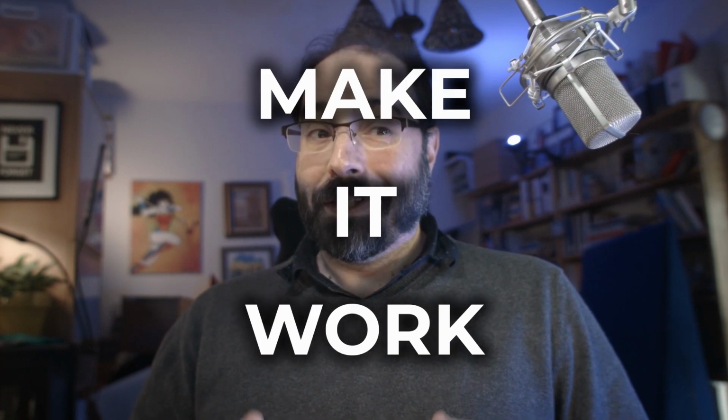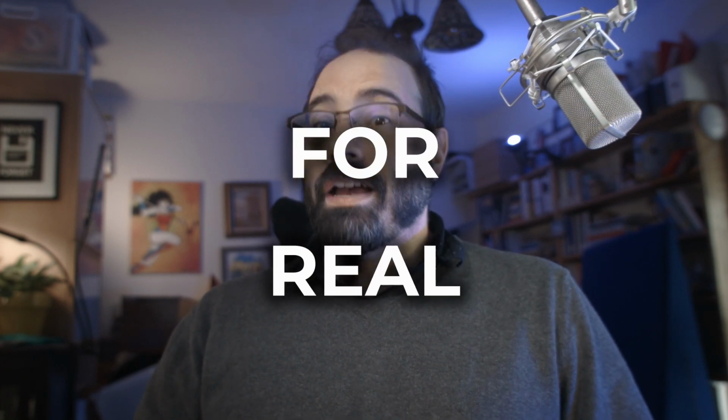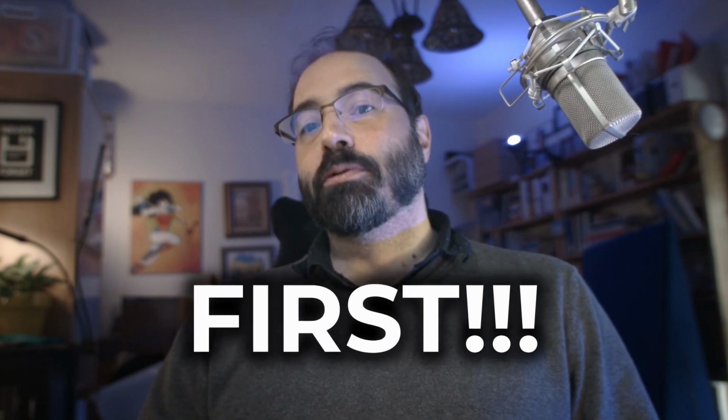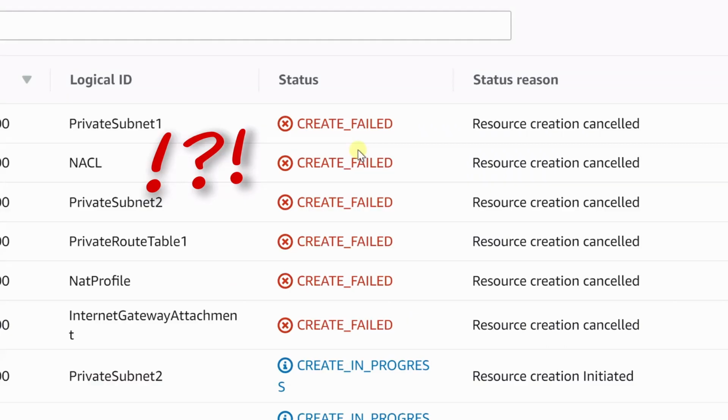But there are 2 real issues with CloudFormation. It only works with AWS, and there's not much you can do about that one. And it's traditionally slow to develop with. This is something we can improve. So, on that front, we're going to start with the most obvious thing ever, but make it work for real before you start keyboard jockeying your way between stack rollbacks.